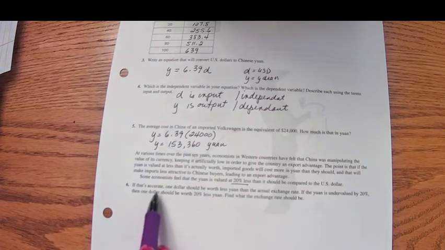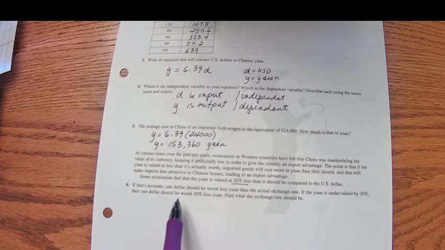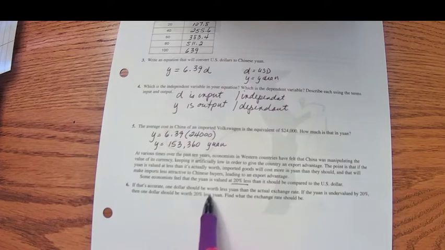If that's accurate, $1 should be worth 20% less yuan than the actual exchange rate. If the yuan is undervalued by 20%, then $1 would be worth 20% less yuan. Find what the exchange rate should be.